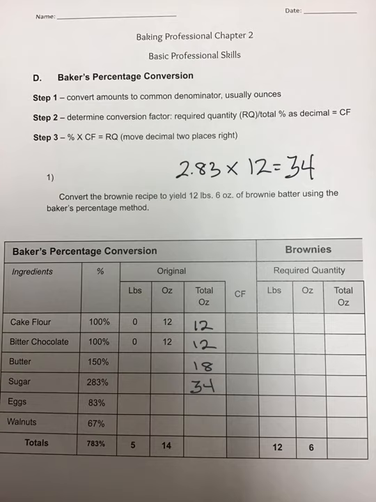What's best about knowing this, though, is let's say you decide you're going to make these brownies at home. And you get your flour out, and you don't have 12 ounces of flour. You only have 10 ounces of flour. You jot down 10 ounces, 100%. You've got the rest of your ratios, and you can adjust all of the ingredients so you can still make those brownies without having to run to the grocery store to buy more flour.